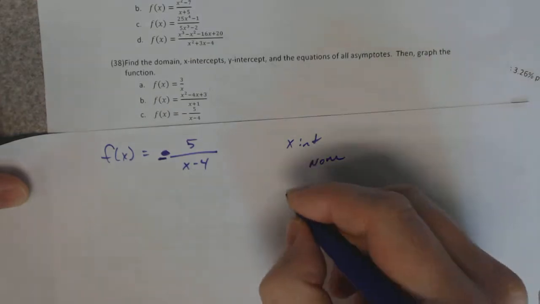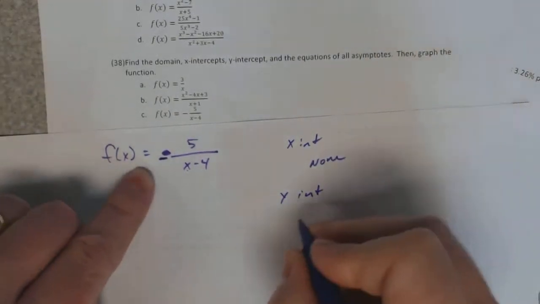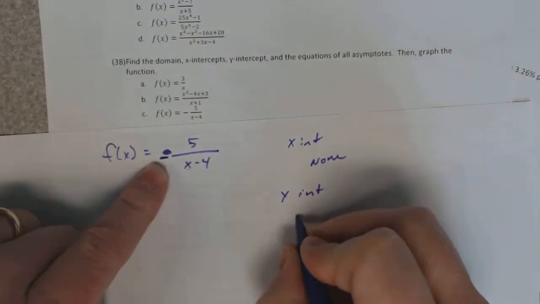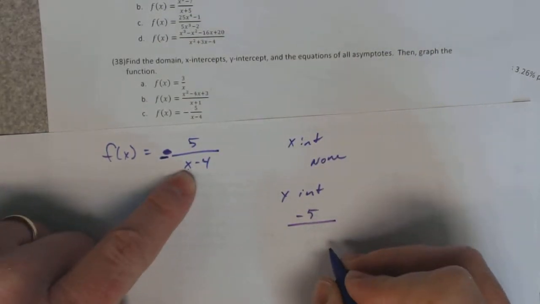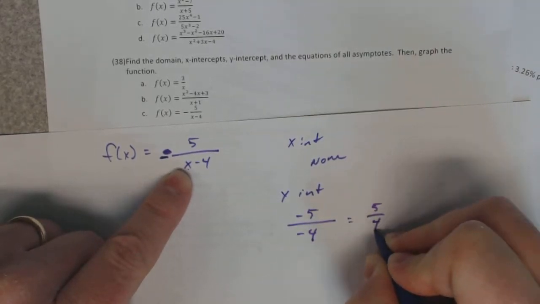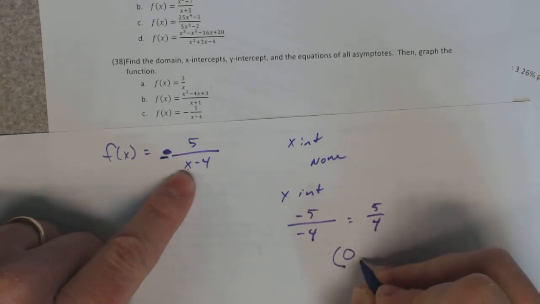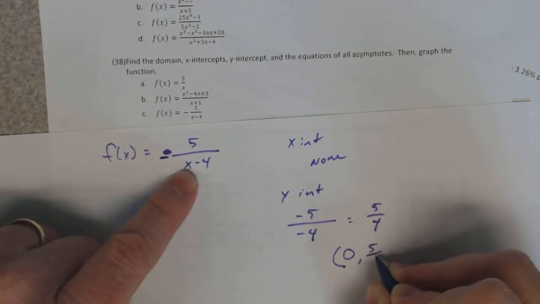Remember your y-intercept, what you do? You plug a 0 in for x. So I'm going to put that negative with the 5. Negative 5 over 0 minus 4, which is a negative 4. So 5/4. I'm going to write that as a point. I plugged a 0 in for x, that means x is 0 and my y-intercept is 5/4.